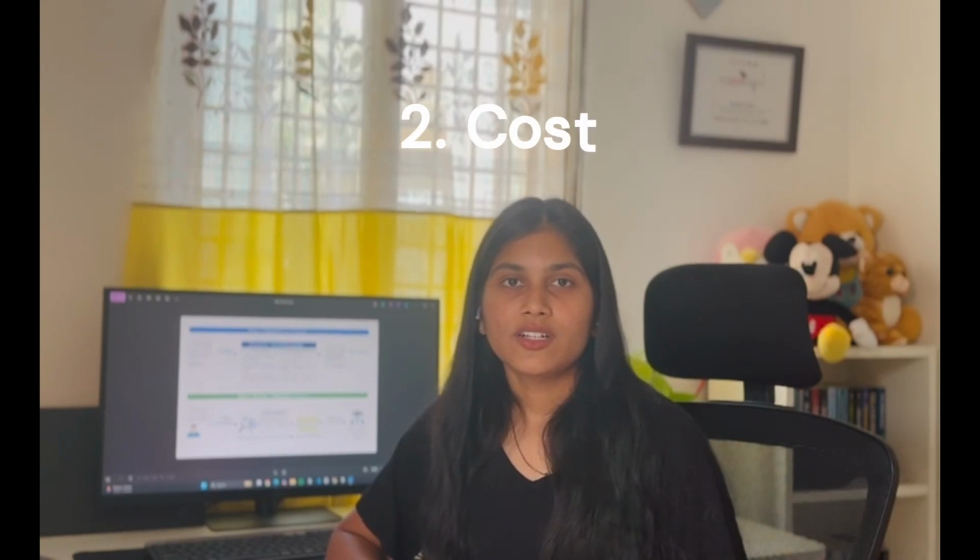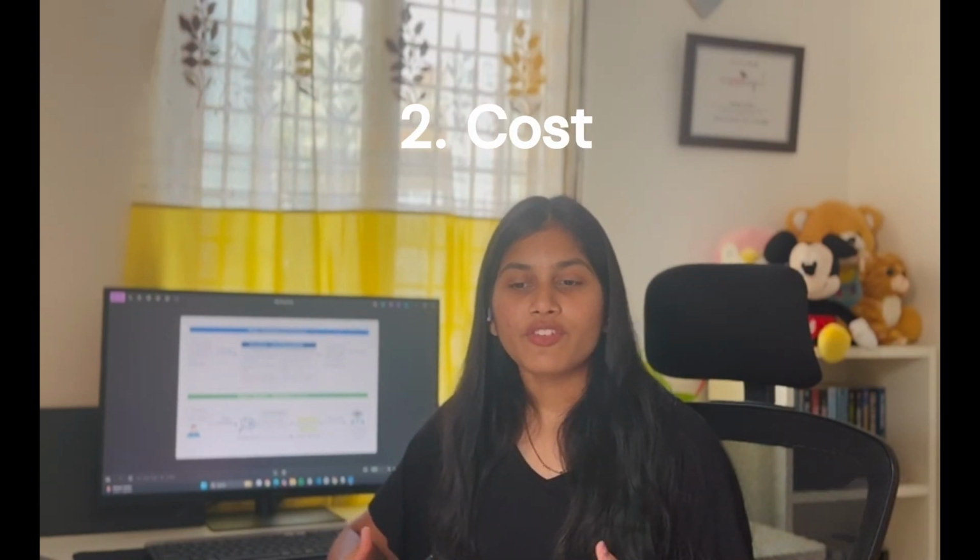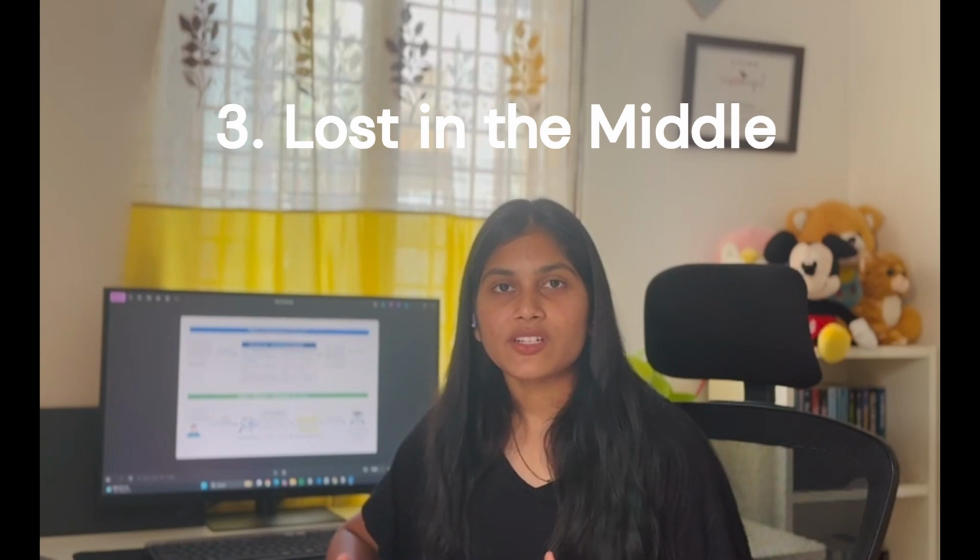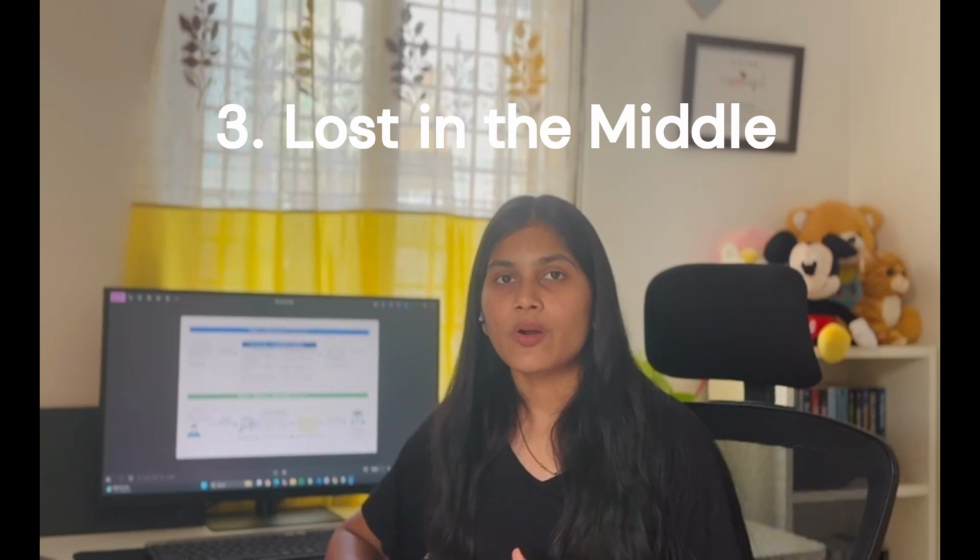Second, cost. You pay per token. So if you are sending those pages of documents, even if the user just says hello, it can be insanely expensive. Third, lost in the middle. LLMs tend to remember the beginning and ending of long prompts better than the middle. So if important information is buried inside those thousands of lines of text, the model may just ignore it or hallucinate. So what's the smarter way to handle this situation?